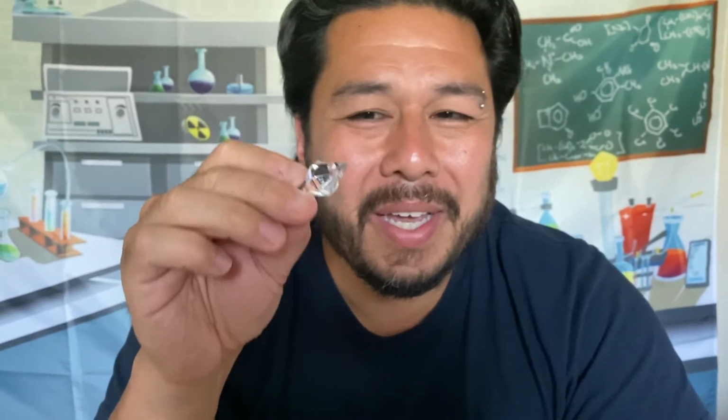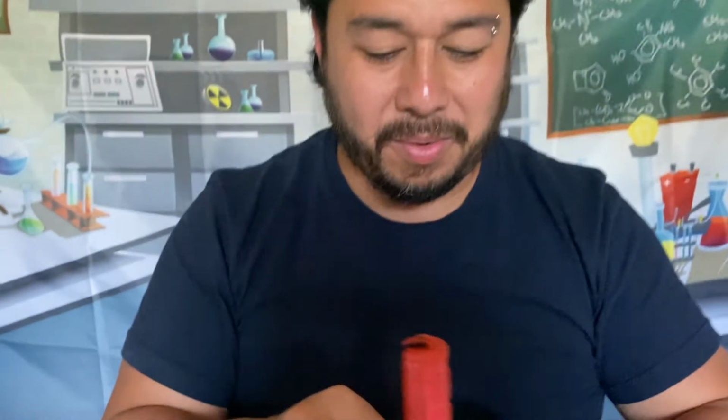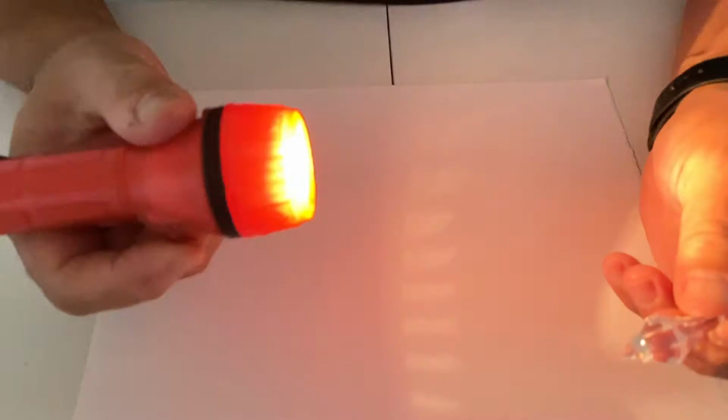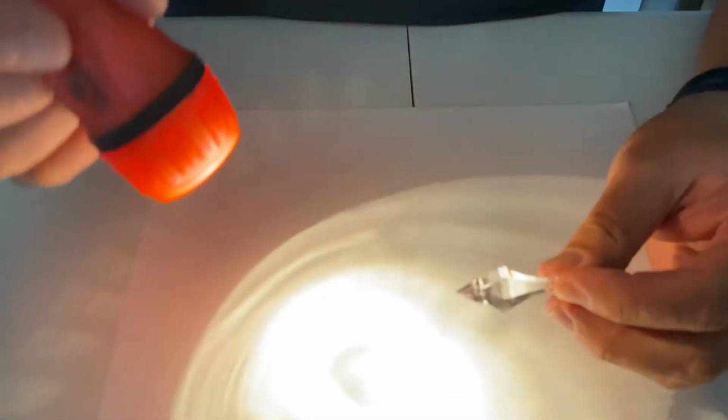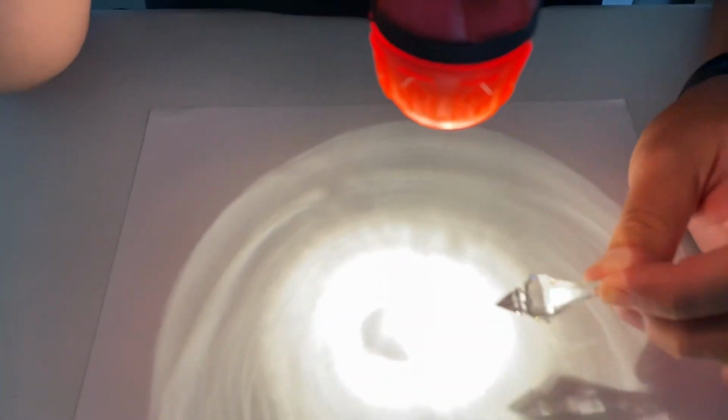So its purpose is that it can bend and refract light. In doing so, it separates light into the different colors. So what we're going to do is take our prism, take our flashlight, and shine it through to see what happens to the light. Are you guys ready? Okay, so let's go down here. I have my flashlight. I have my prism. There's the light.